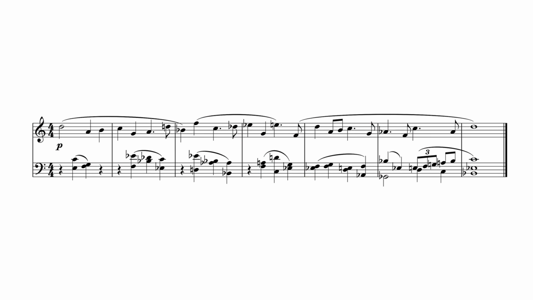Here's a short example for oboe and strings with harmony by seconds and sevenths. The bass is doubled in octaves, pizzicato, below.